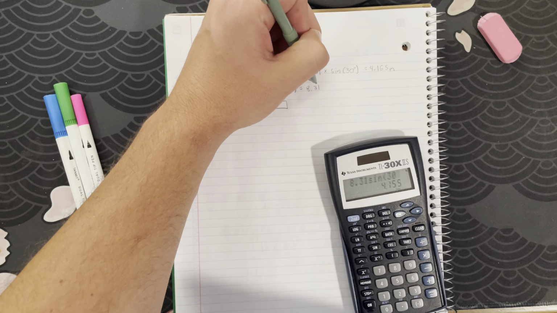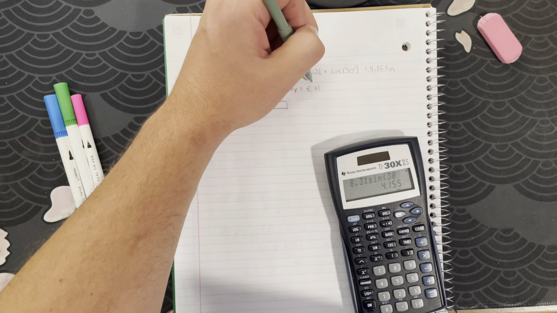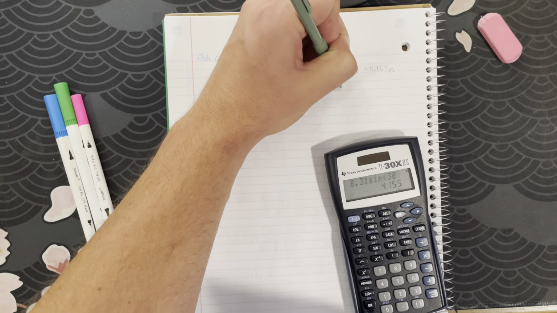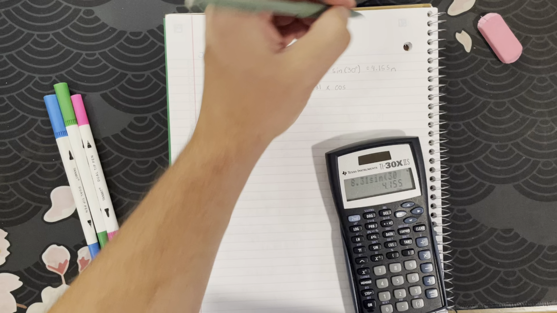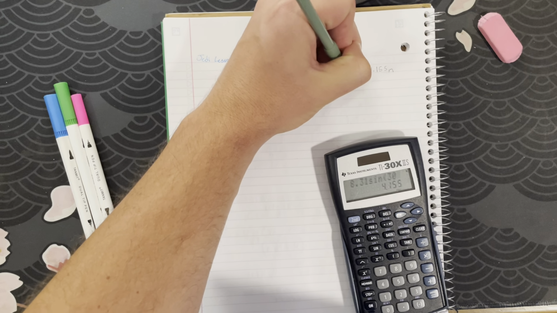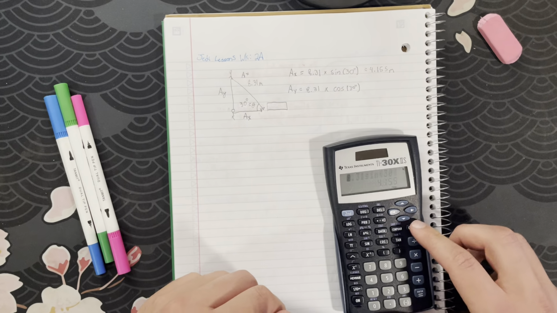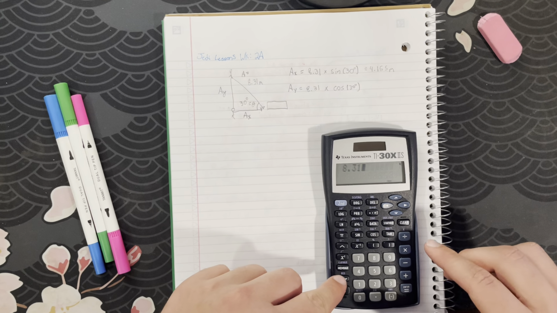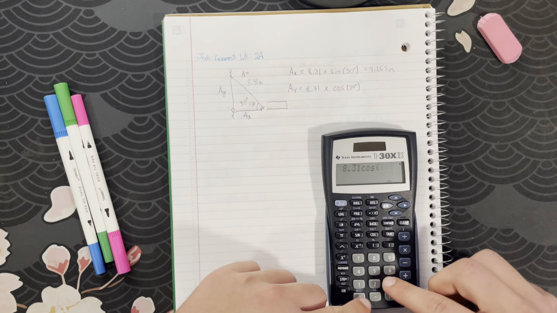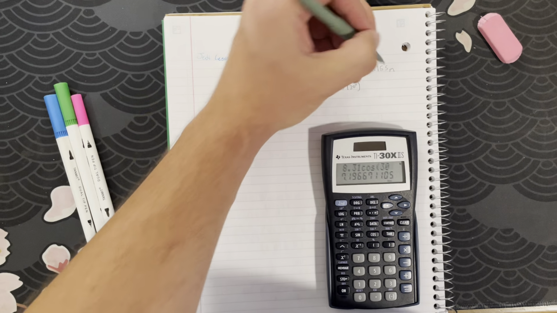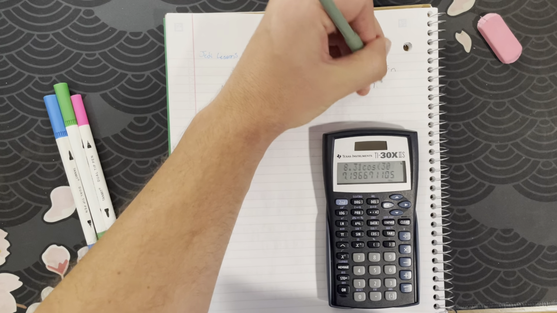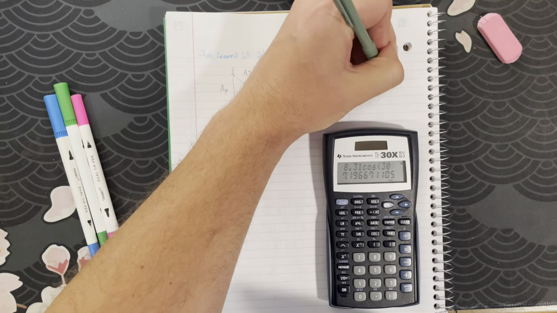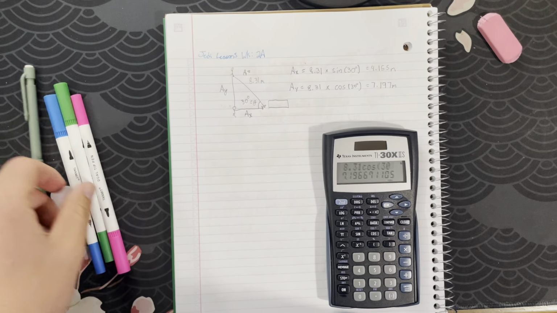So we are going to do 8.31 times cosine, and since we already have our theta, we're just going to plug it in here, 30 degrees. Let's plug it in, 8.31 cosine 30 equals 7.197 meters.